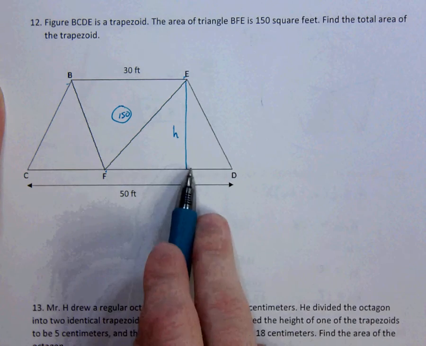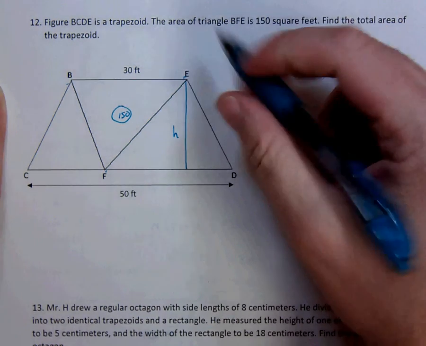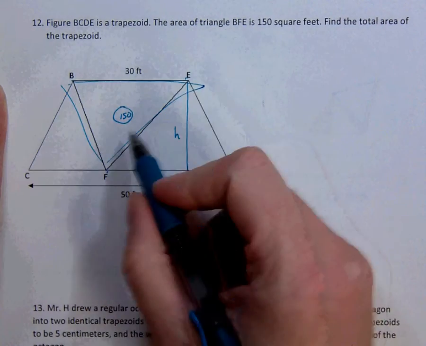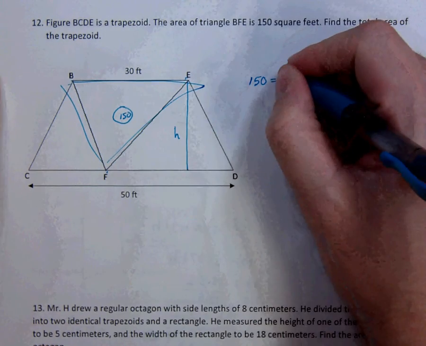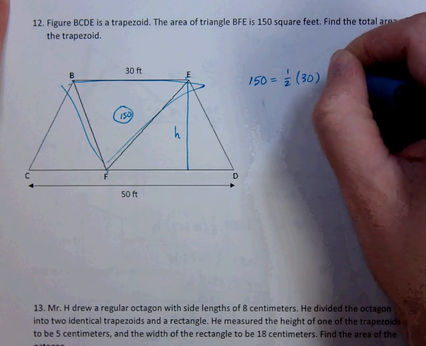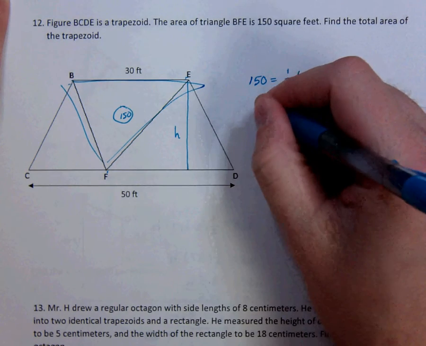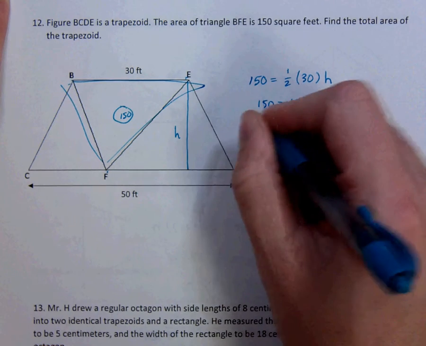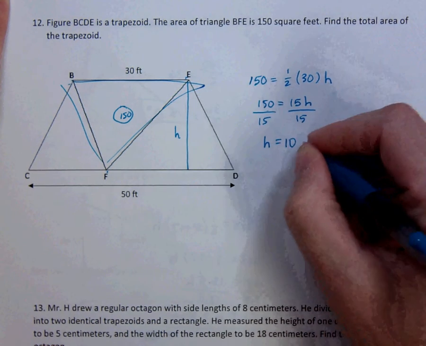Thankfully, the height of the trapezoid is the same as the height of the triangle, so that's where we're going to start. We're going to say, okay, so this triangle is 150, and 150 is equal to 1/2 base, which is 30, times the height. So 150 is equal to 15 times the height, divide by 15, divide by 15. You get the height is equal to 10, and that's 10 feet.